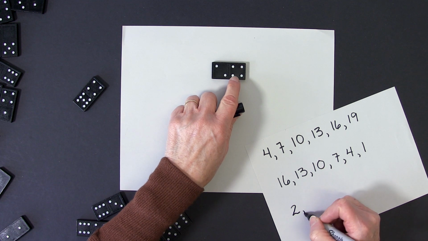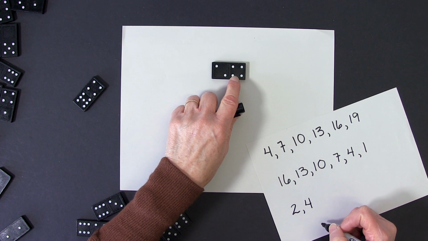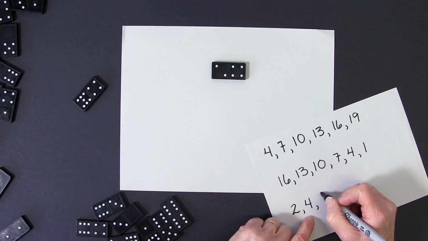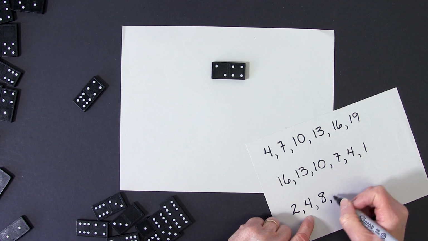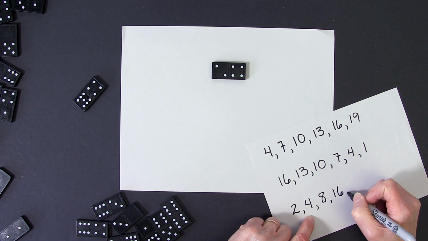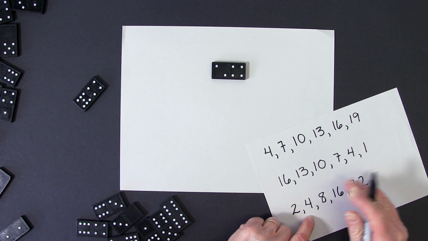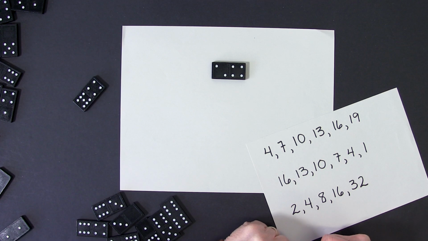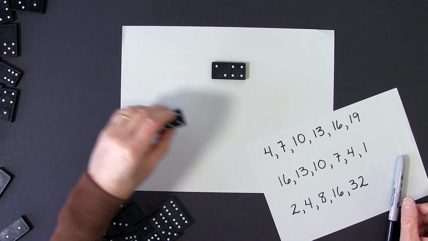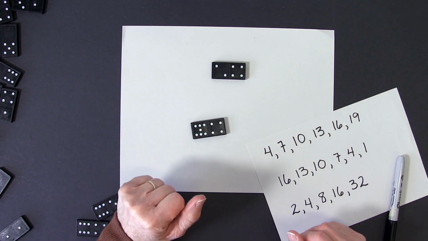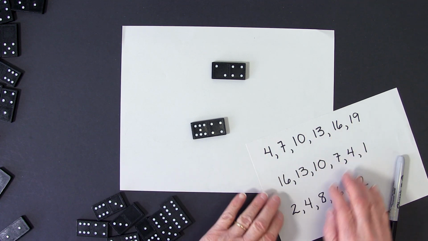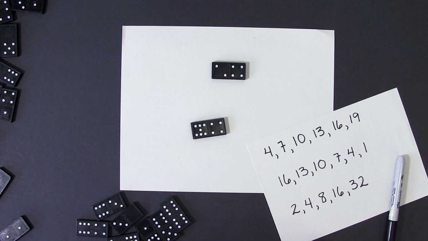2 times 2 is 4. 4 times 2 is 8. 8 times 2 is 16. 16 times 2 is 32, and I could continue on from there. So here's one way in which we can use the dominoes to help us with writing numerical sequences.